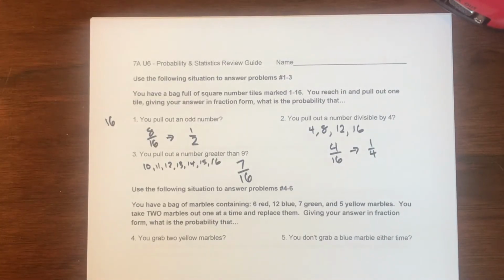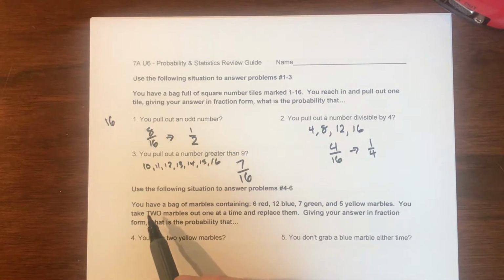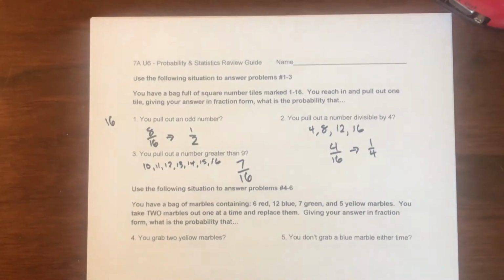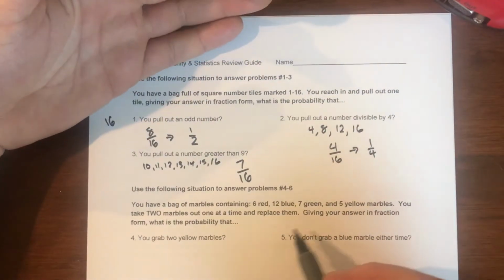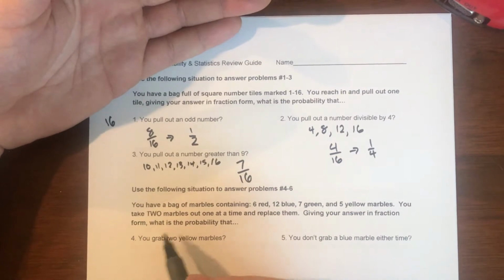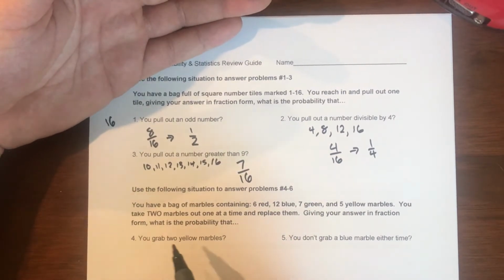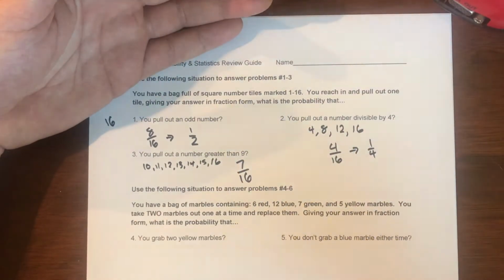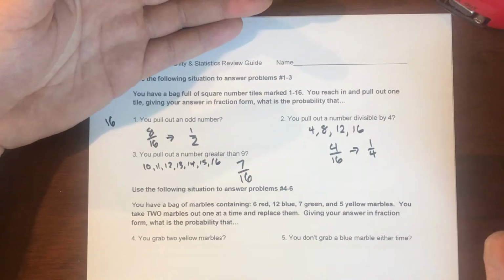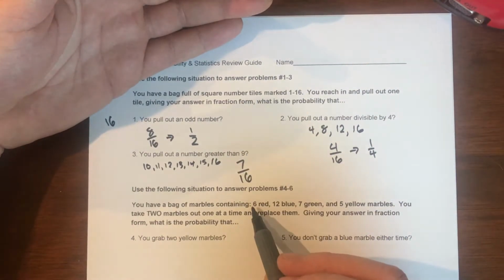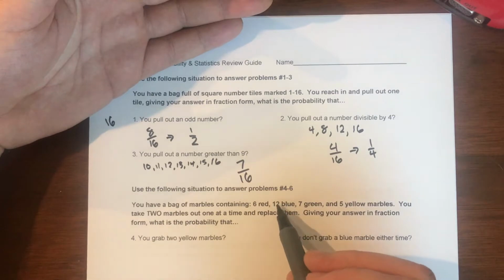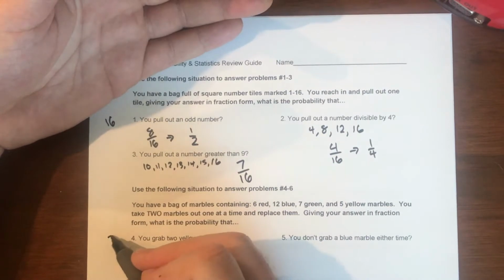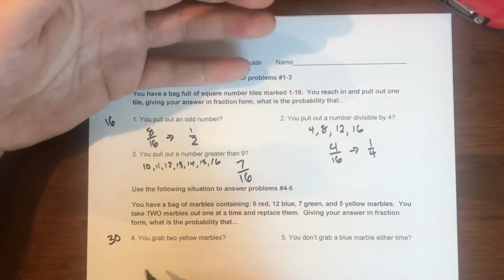Can't simplify that. Moving right along, you have a bag of marbles containing 6 red, 12 blue, 7 green, and 5 yellow marbles. You take 2 marbles out one at a time and replace them. Giving your answer in fraction form, what is the probability that you grab 2 yellow marbles? Since I'm replacing them, that's with replacement, which means there's always the same number of marbles. Let's figure out how many marbles there are. 6 and 12 make 18. 18 plus 7 is 25, plus 5 more makes 30. So 30 is going to be my denominator of everything.